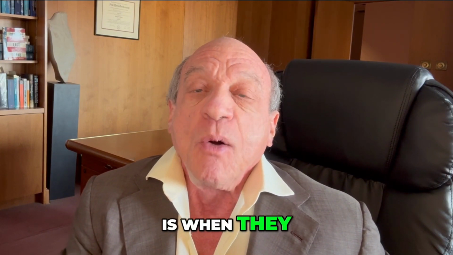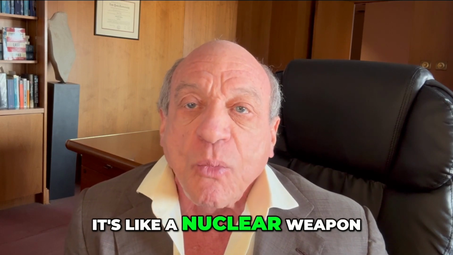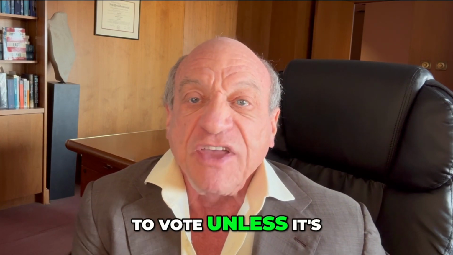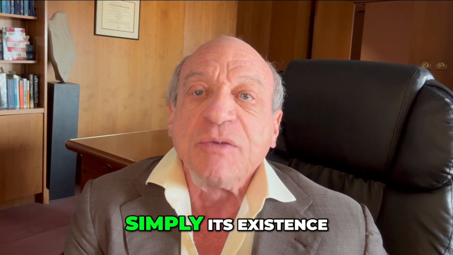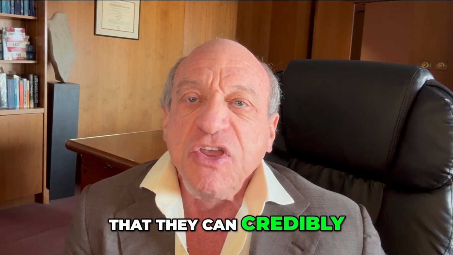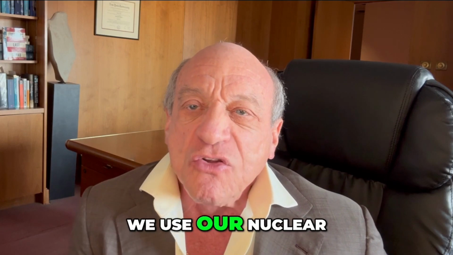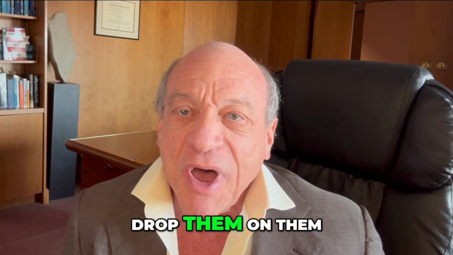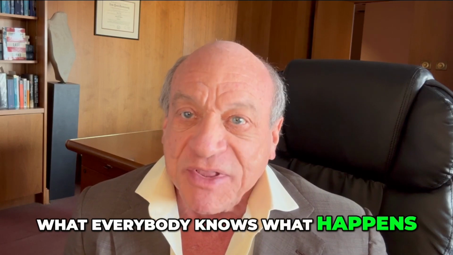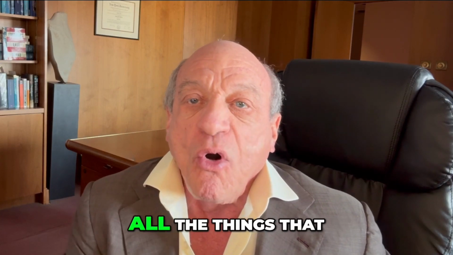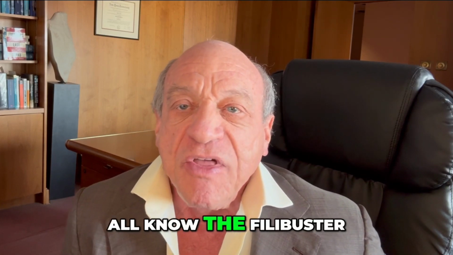And the way the filibuster is used, it's like a nuclear weapon. Its real power is not when it's actually used in a real vote, because they don't even bother bringing things to vote unless it's at least close, that they might get close to the 60 votes. But its main power is simply its existence. The fact that everybody knows the weapon is there, and the fact that they can credibly use it. That's the way a nuclear weapon is used. We use our nuclear weapons every day to frighten our enemies because they know we've got them. So they're not going to attack us. We don't have to drop them on them. Hiroshima took care of what everybody knows what happens when you drop it. So we don't have to do it. We just have to have the credible threat that we'll use it. And that's what the filibuster's real power is. All the things that never even come up for vote, because they all know the filibuster is there.